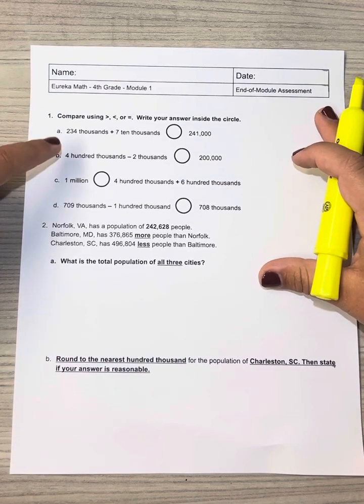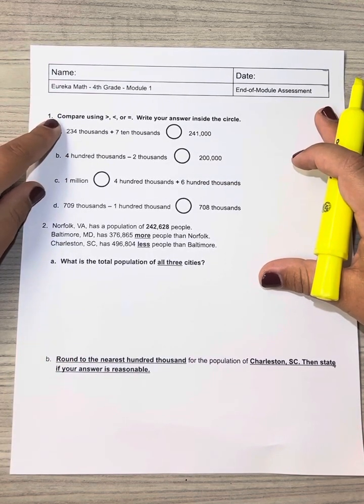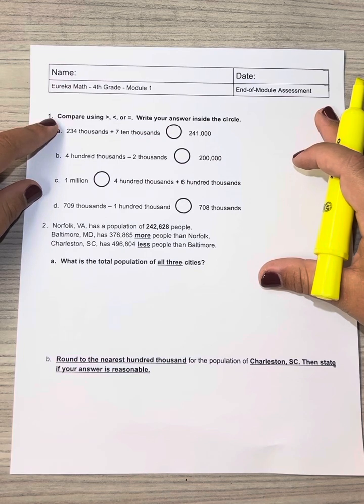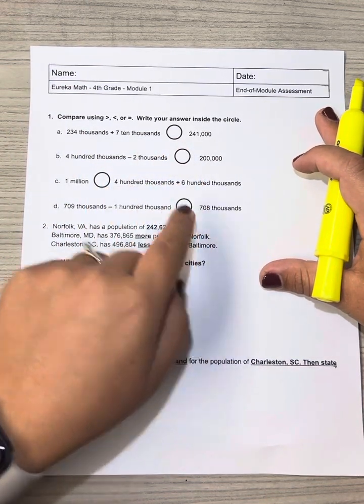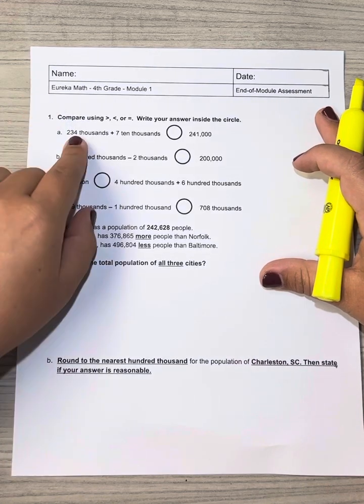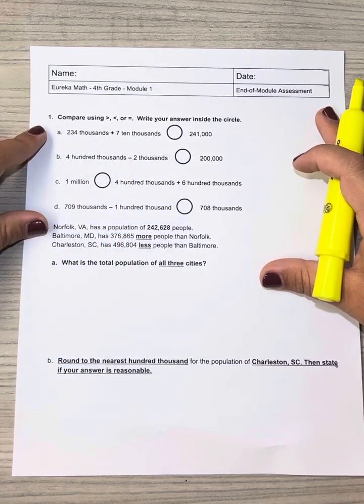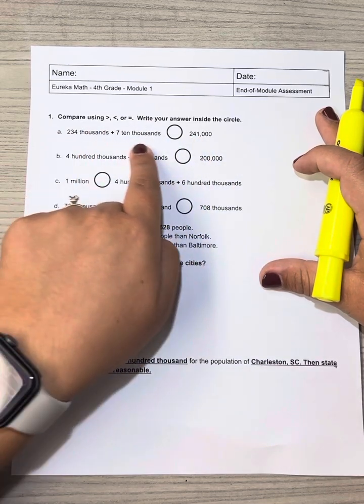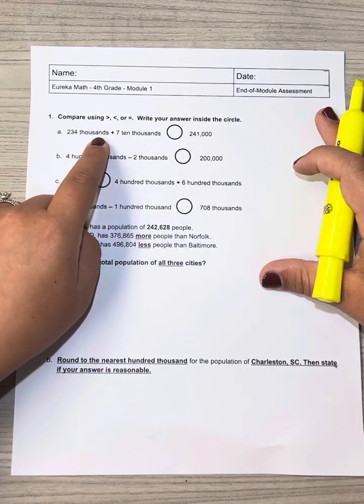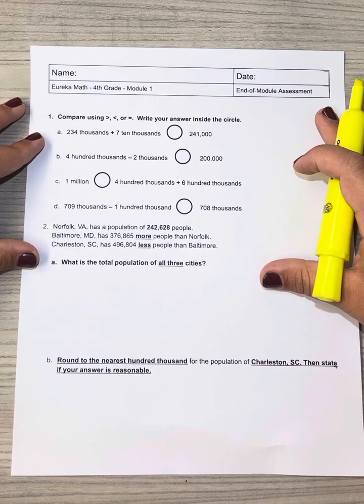Number 1, for A, B, C, and D, you are going to compare using greater than, less than, or equal to, and you're going to insert it into these circles. The first thing you'll need to do is convert. These are in word form. These are in number form. You need to get everything to number form. So you should be converting first.